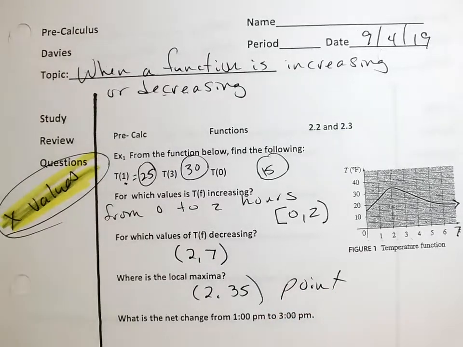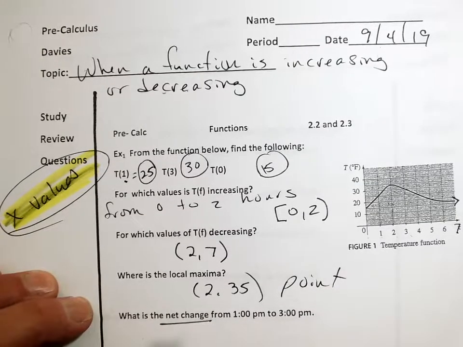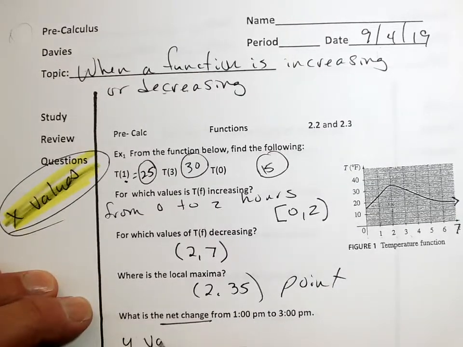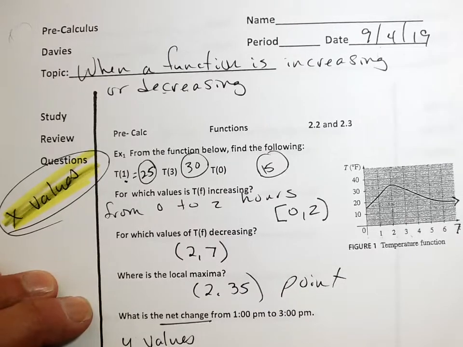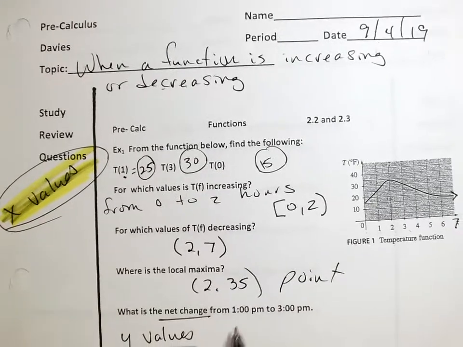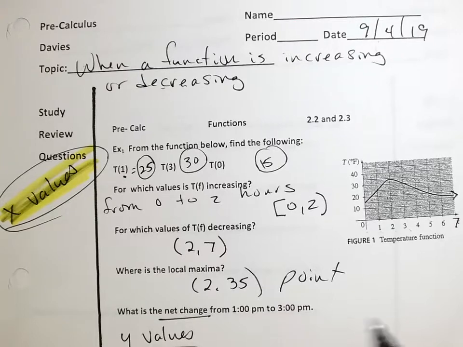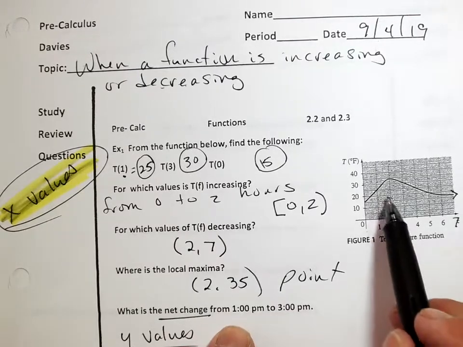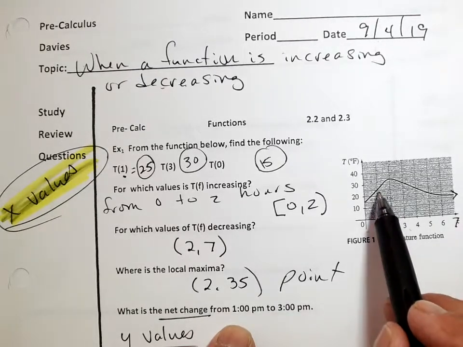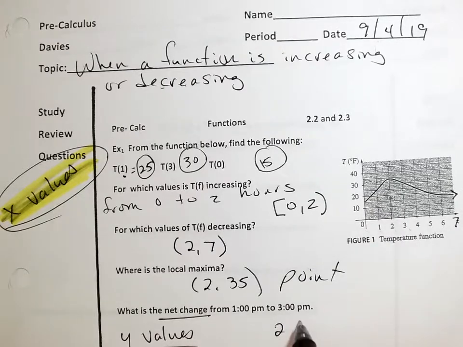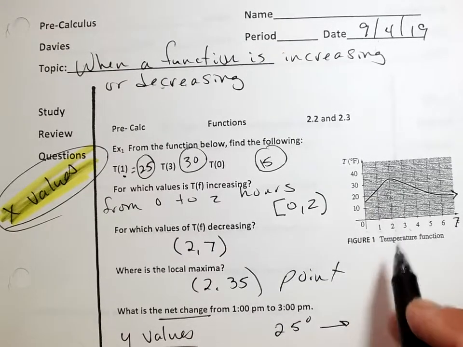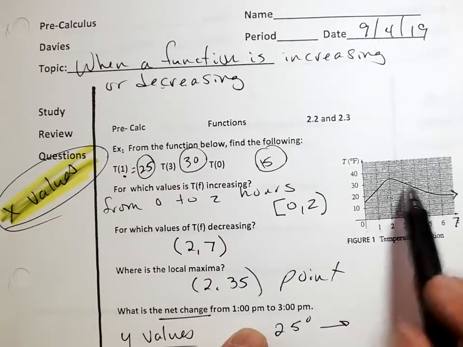Okay. Now, what is the net change? Now, the net change is the y values. The net change is the y values. So the y values then, from 1 to 3 p.m., it's going to go from a height or a temperature of, looks like 25 degrees, and it goes to, at 3 o'clock, a height of 30 degrees.